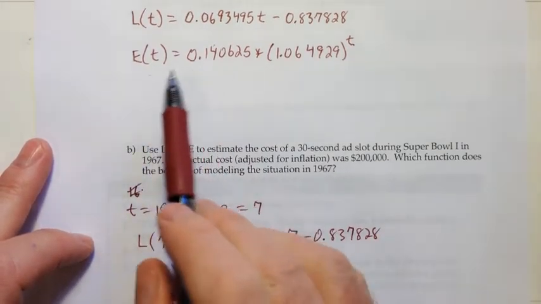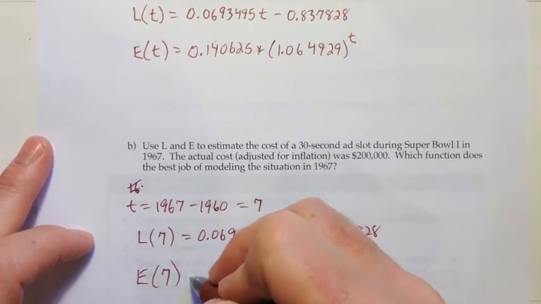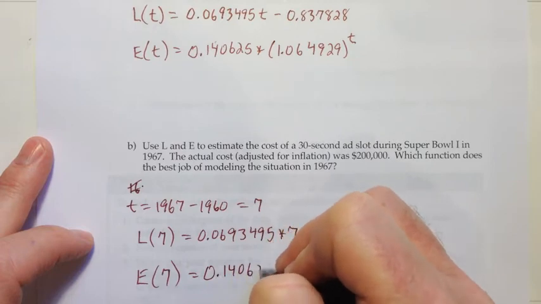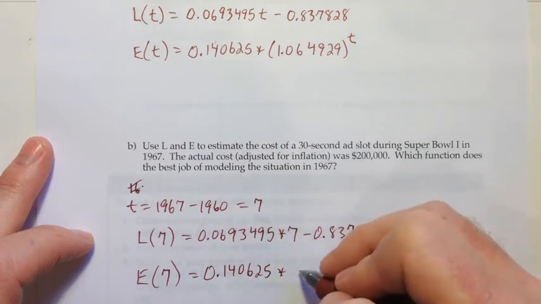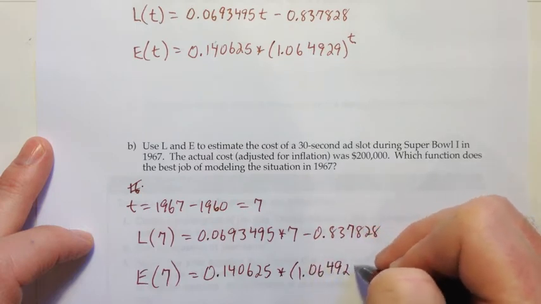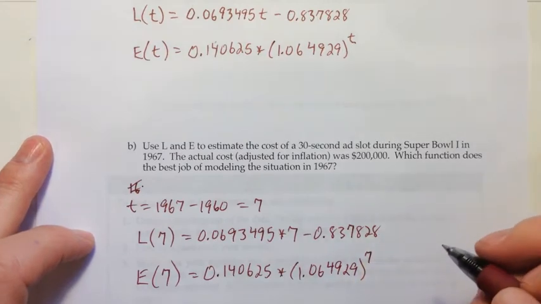And then I also want to do the same thing for the exponential function. I want to plug the 7 in here, and so then also as the exponent right there. So E of 7 would be 0.140625 times the base of 1.064929 raised to the t, which is going to be 7 for this particular problem.